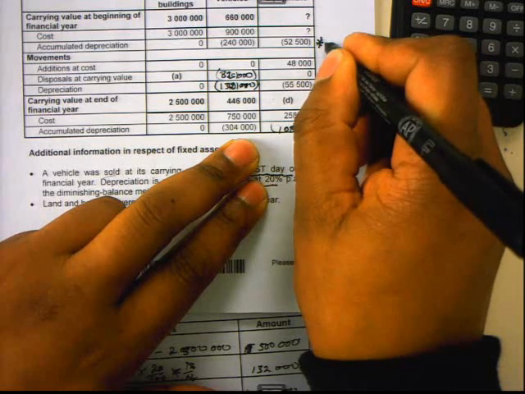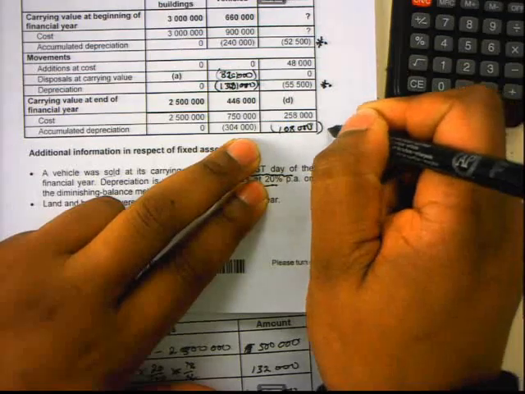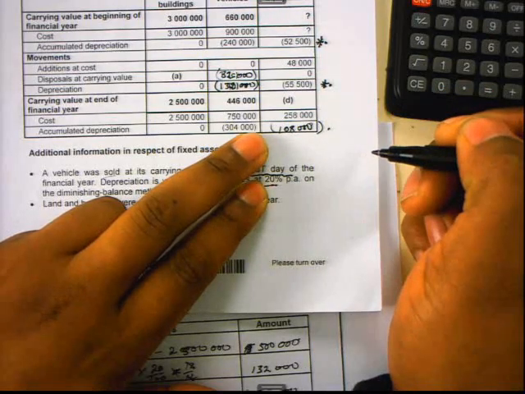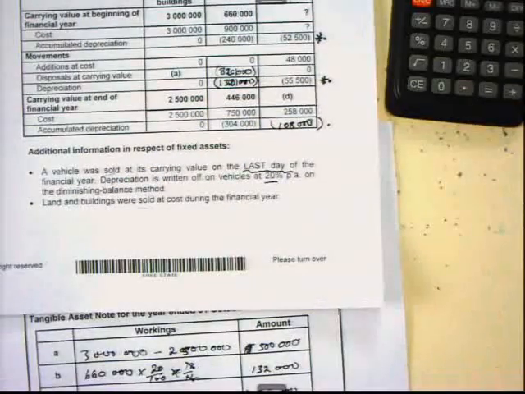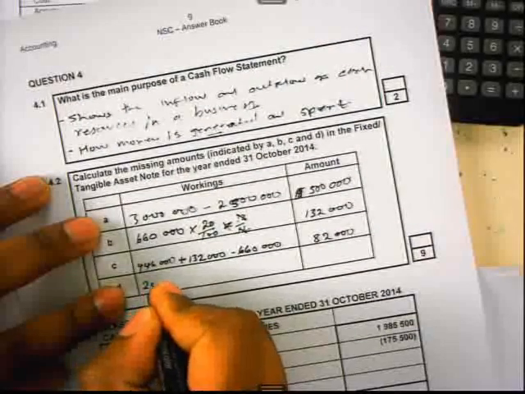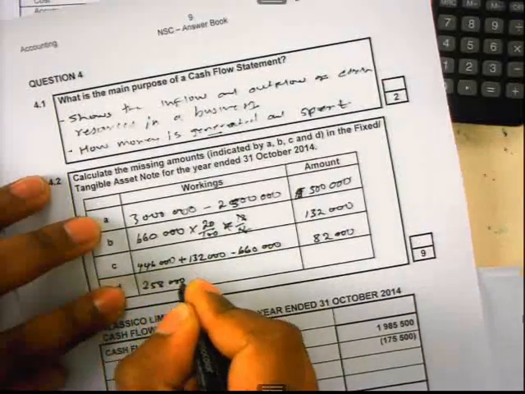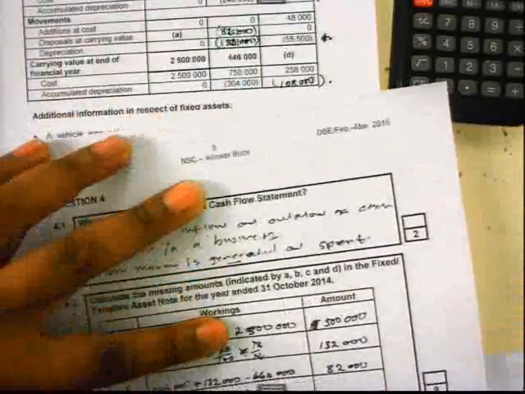Accumulated depreciation at the beginning of the year plus depreciation for the year gives you accumulated depreciation at the end of the year. Now we simply have to say 258,000. Now to get the D, you simply have to say 258,000 minus 108,000.